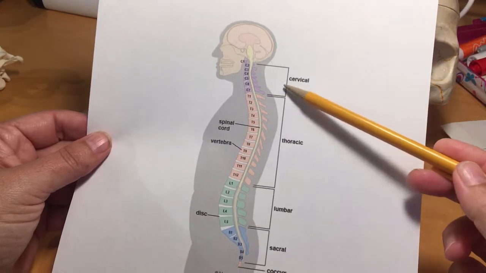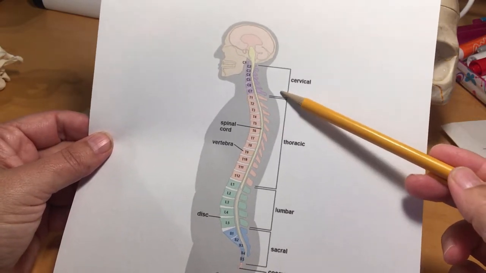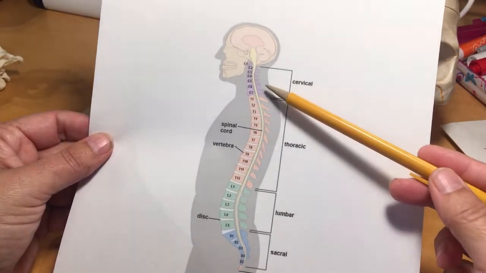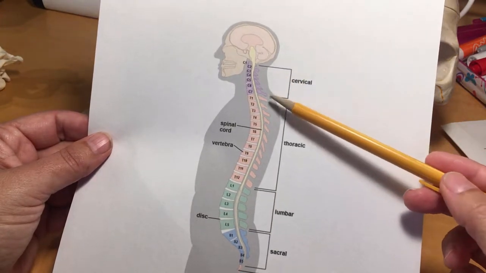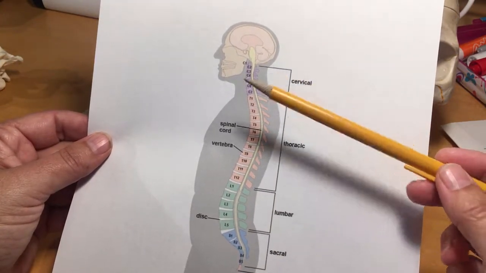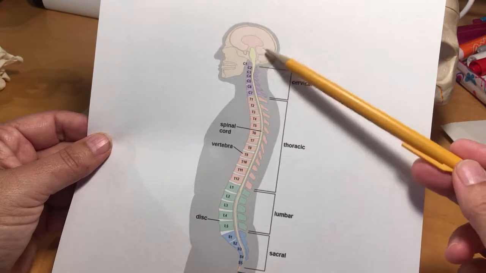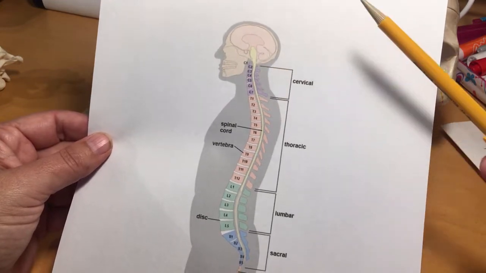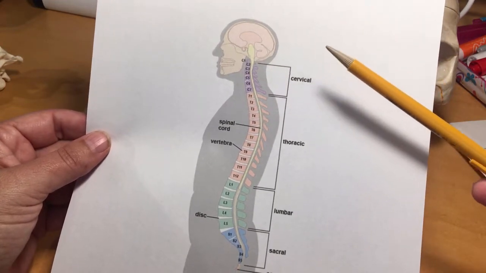At the very top we have the cervical region, and this is made up of 7 cervical vertebrae. These are the smallest and the lightest because they're carrying the least amount of weight. All they have to carry is the weight of the cranium and the head.